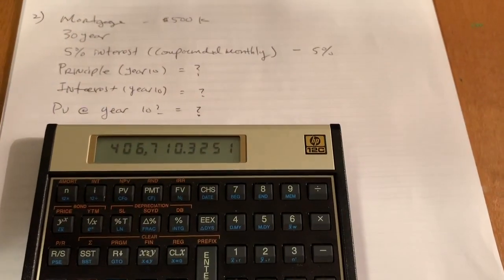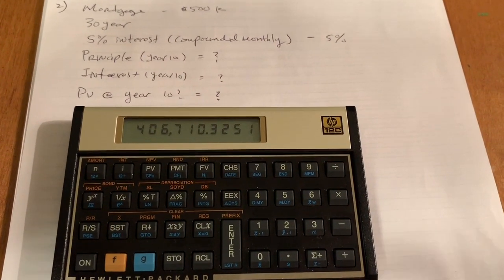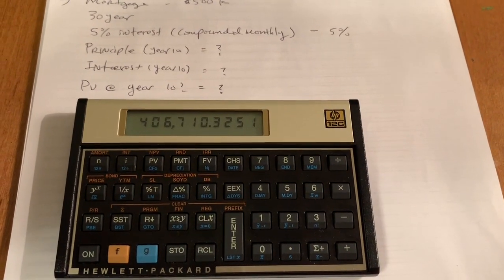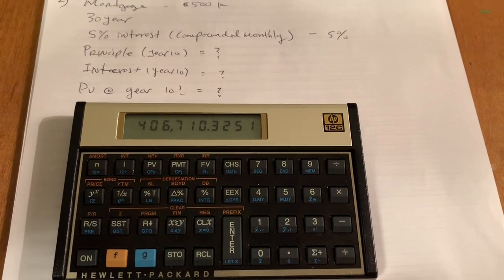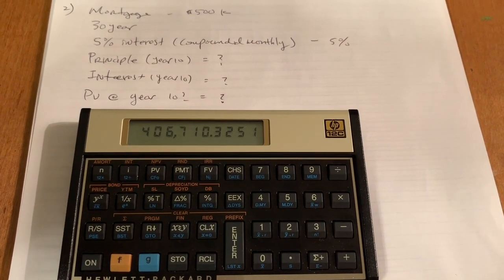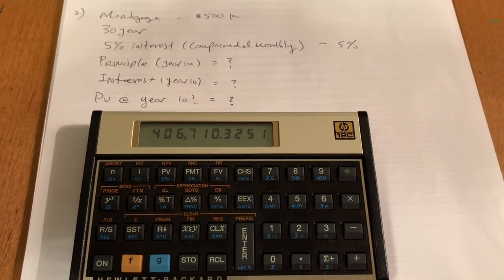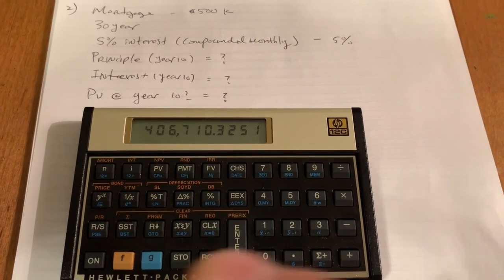Hopefully that was helpful for you, especially for your certified financial planning exam, where you are allowed to use the HP12C calculator. These are very important things to know, along with a lot of other types of questions they're going to ask you, and I'll be going through some of those hopefully in the future. I will have one on bonds as well, so stay tuned.